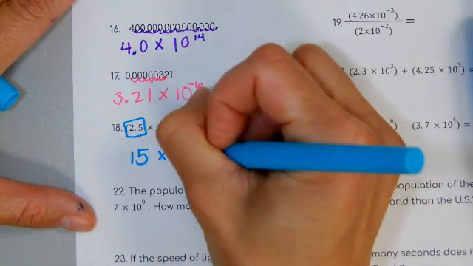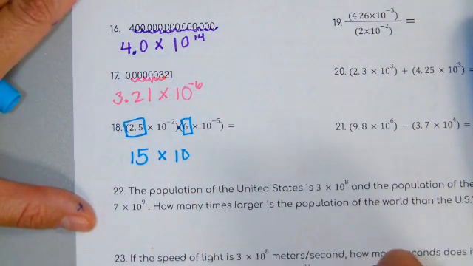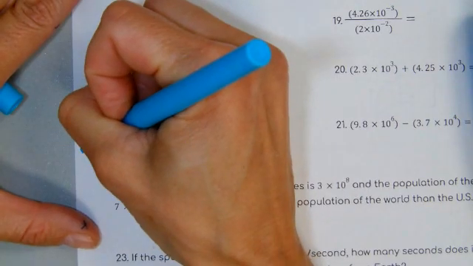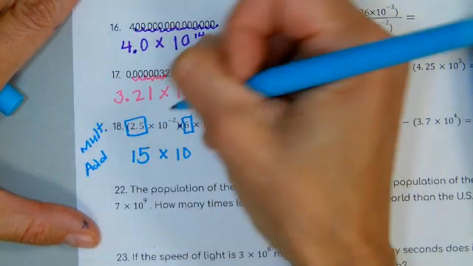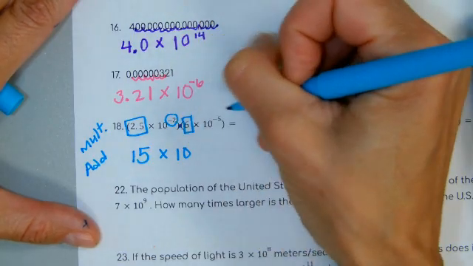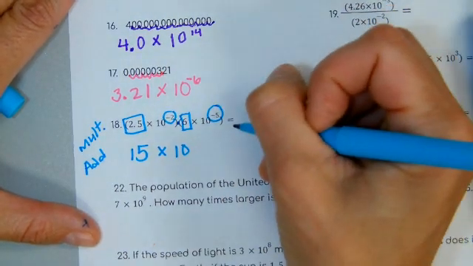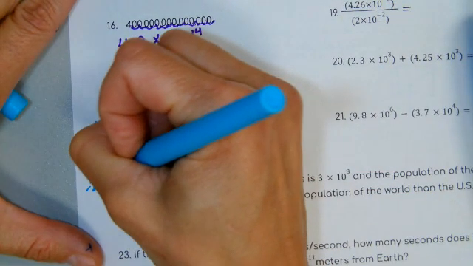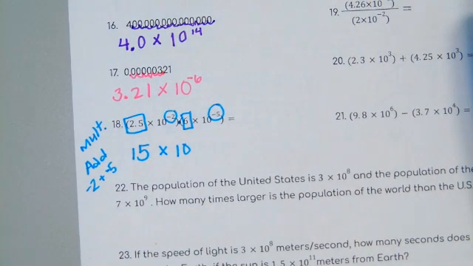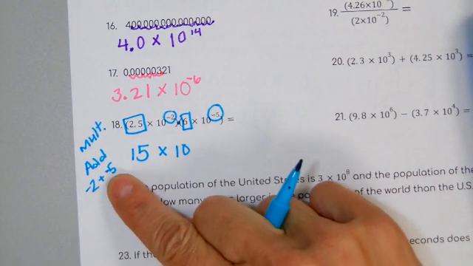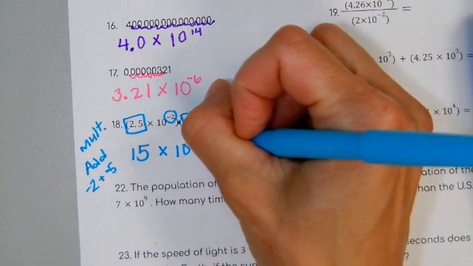Times 10, we know we're going to have it in scientific notation. So we multiply our bases here, and then we add our exponents. We add the little guys, -2 plus -5. And make sure you either know your integers or you type it in correctly on a calculator if you're given a calculator. So -2 plus -5 is -7.